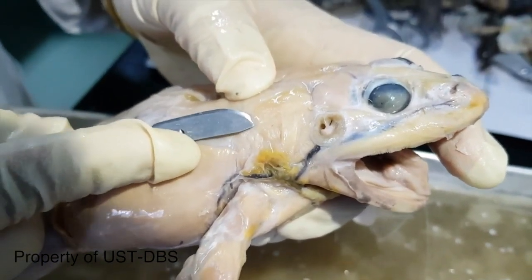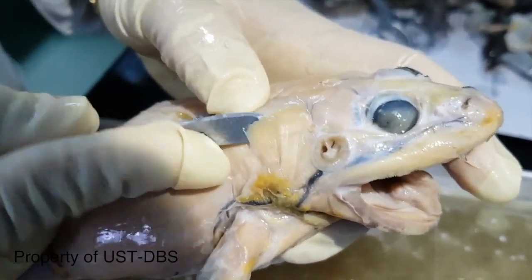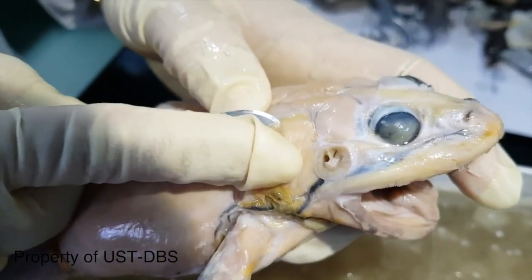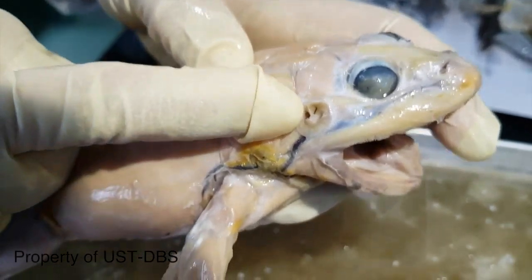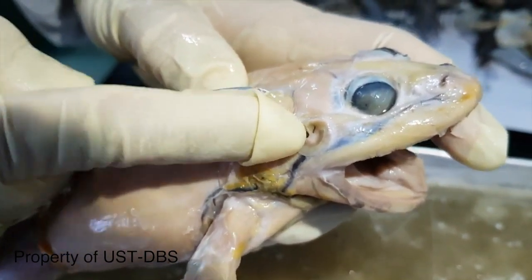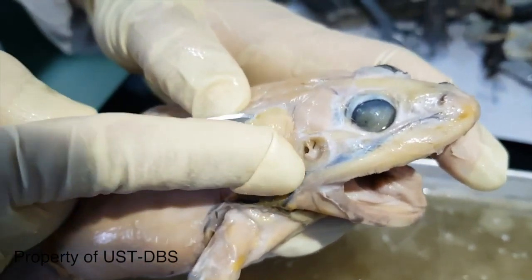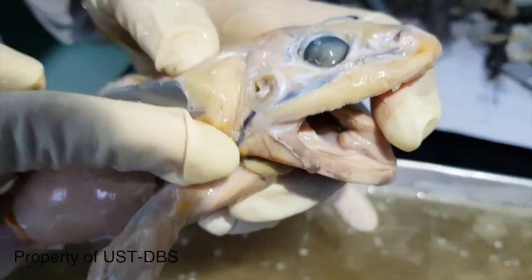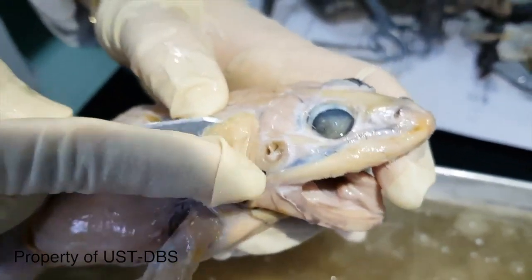The one that I'm deflecting is the dorsalis scapulae. I'm going to remove this one and deflect it to reveal the underlying muscle at the bottom, which is the depressor mandibularis.